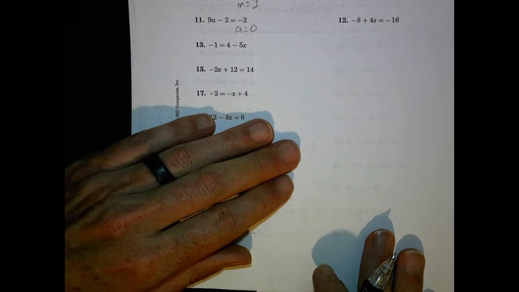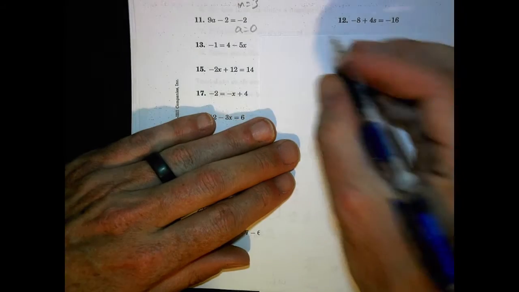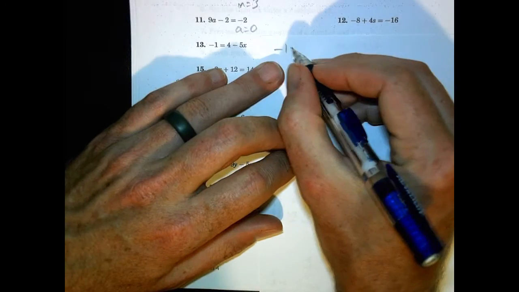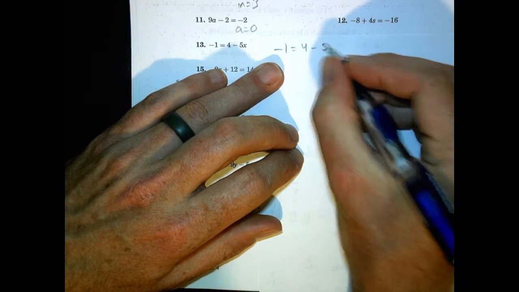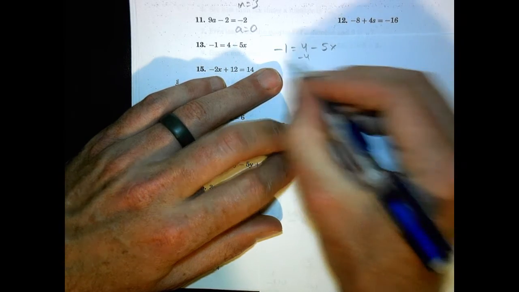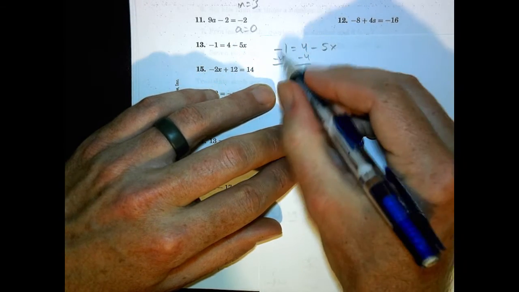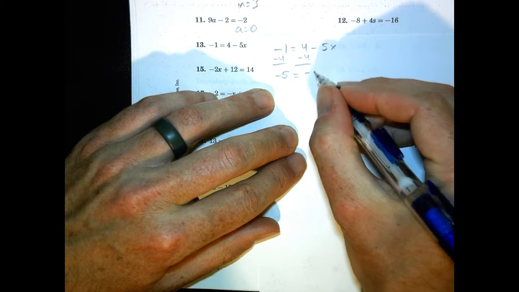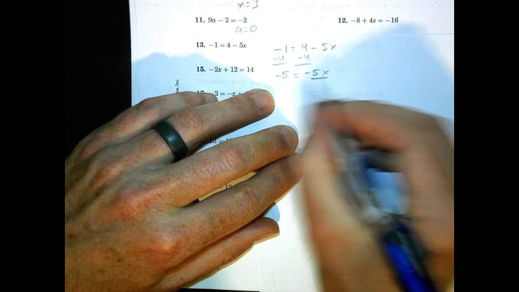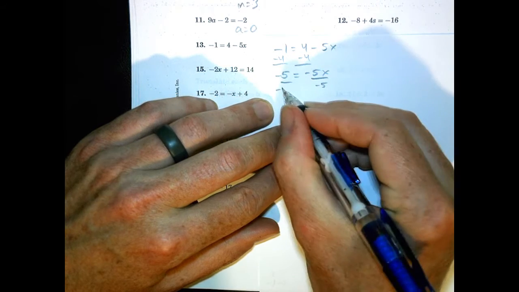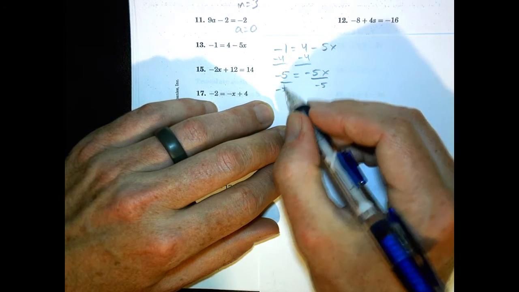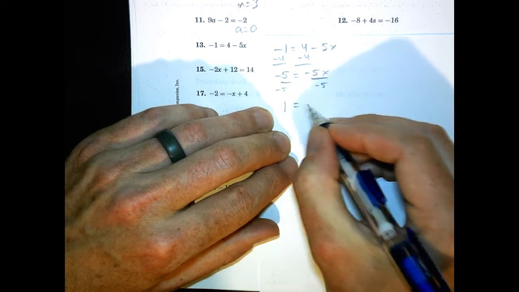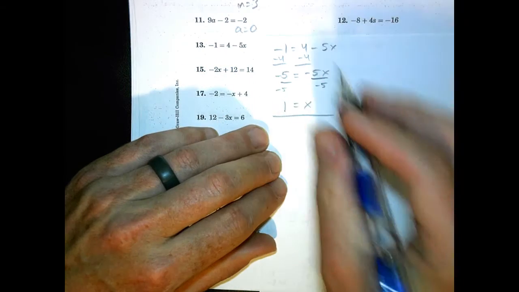All right, number 13. Negative 1 equals 4 minus 5x. I'm going to subtract 4 from both sides to begin with. So negative 1 and negative 4 combine to make a negative 5, which equals a negative 5x. I'll divide both sides by negative 5. Negative 5 divided by negative 5 is a positive 1. So 1 equals x, or x equals 1.